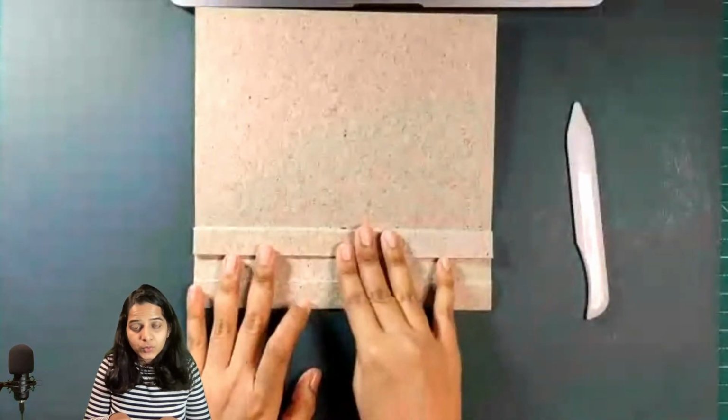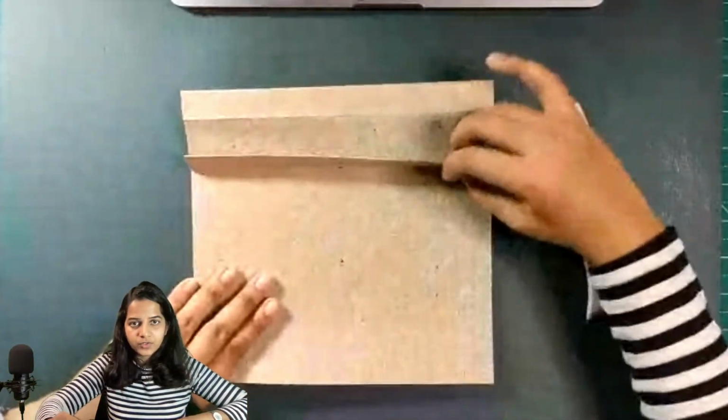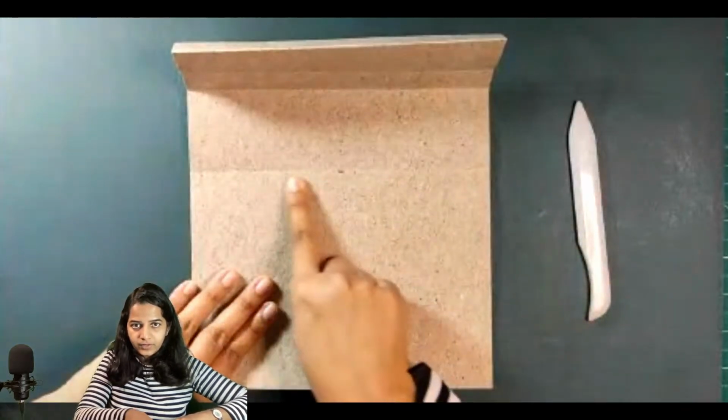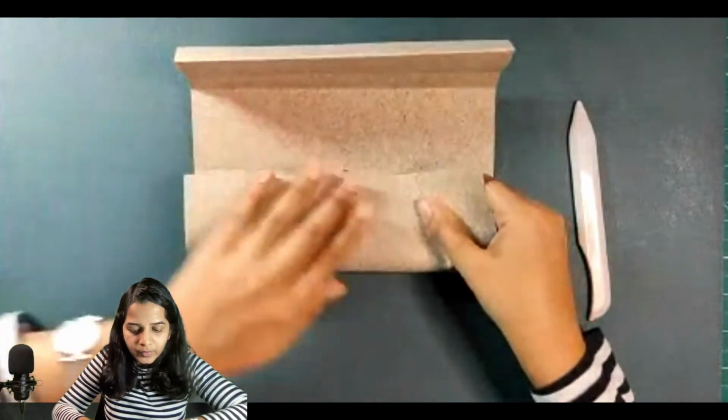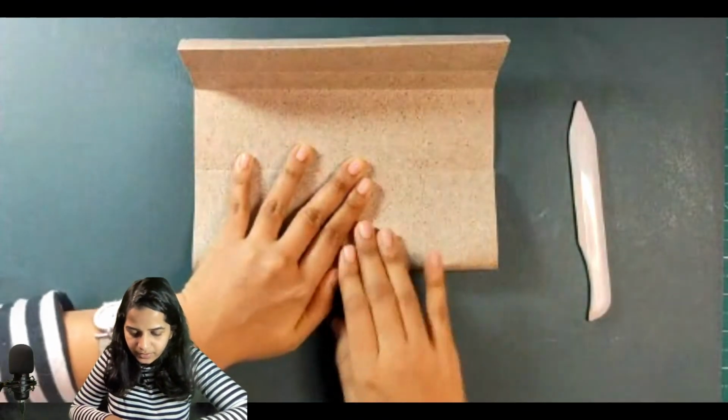Now I'm going to repeat the same thing on the other side. Right now I'm just opening it so that I can see this line clearly. Now I'm going to repeat the same step, whatever we did on that side.